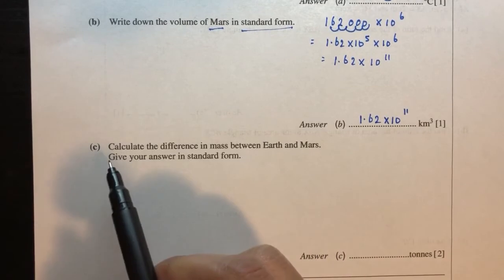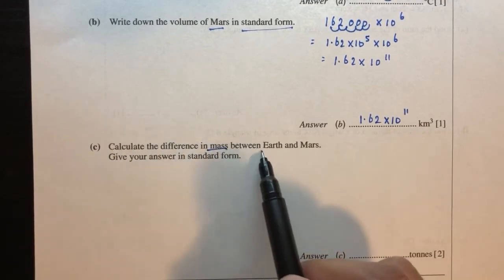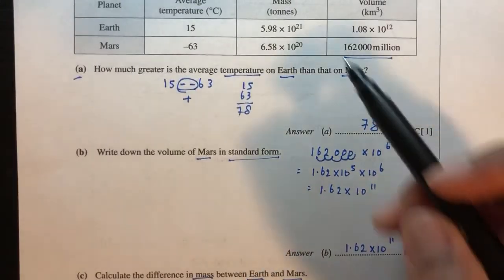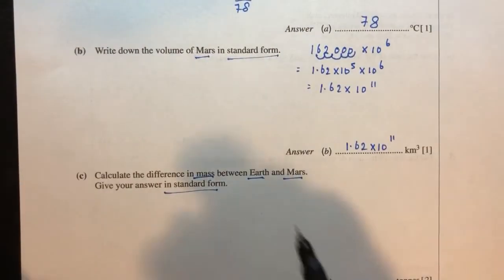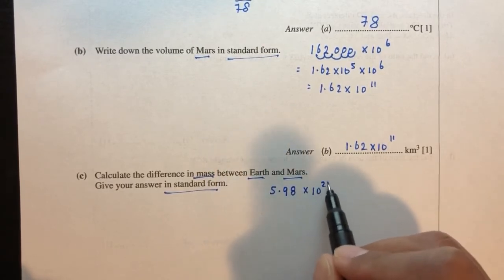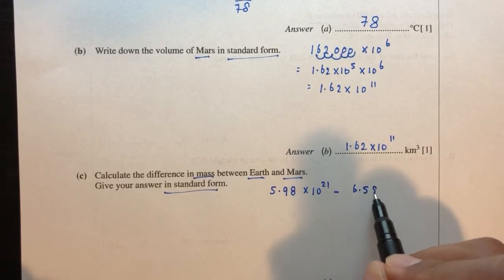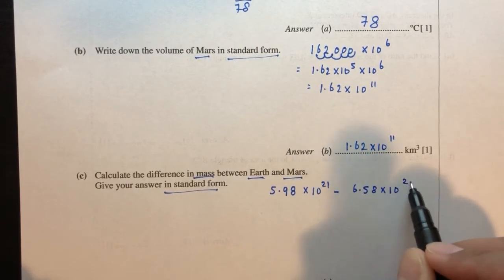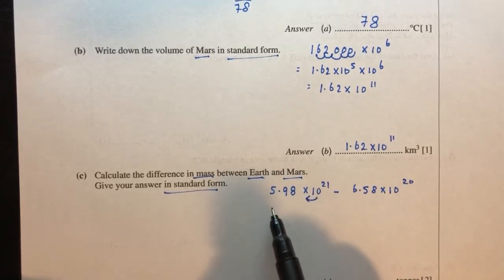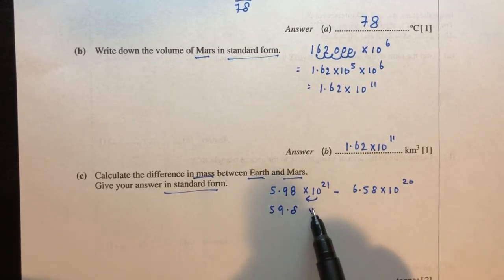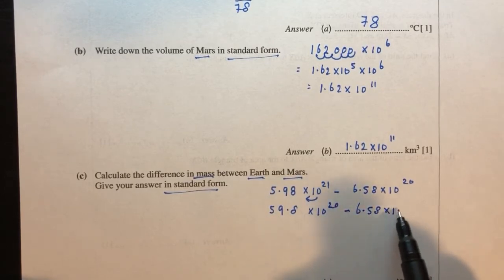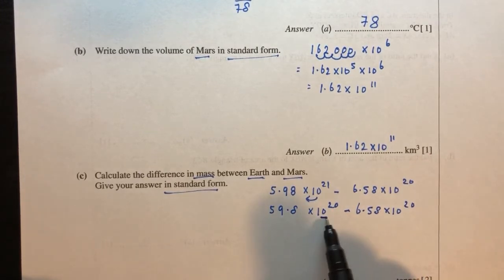Now part C, calculate the difference in mass between the Earth and Mars, giving your answer in standard form. So mass between Earth and Mars, so let's find out. Earth is 5.98 times 10 power 21 minus 6.58 times 10 power 20 for Mars. Here you see the power is different, so we have to send 10 here. We get 59.8 times 10 power 20 minus 6.58 times 10 power 20.